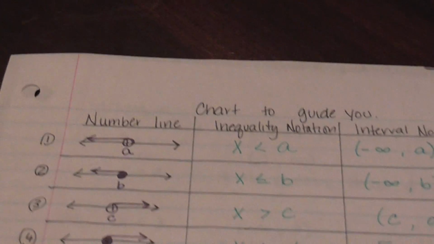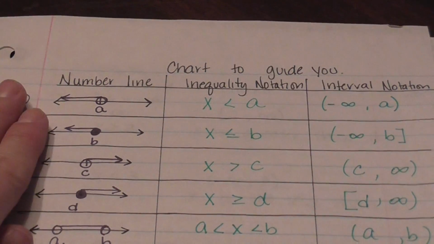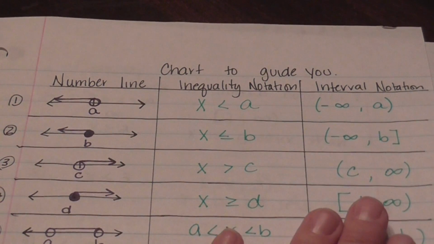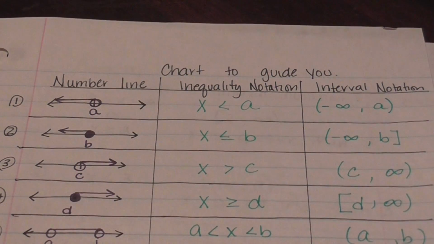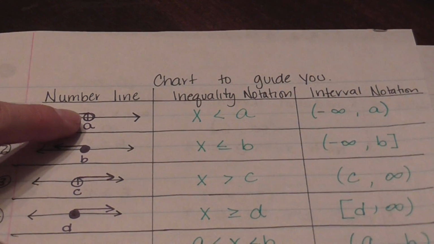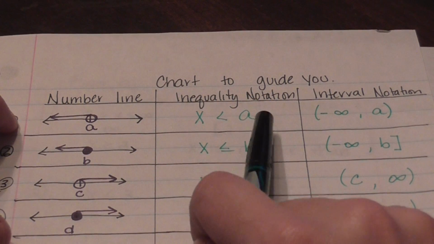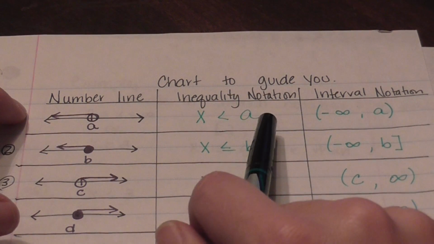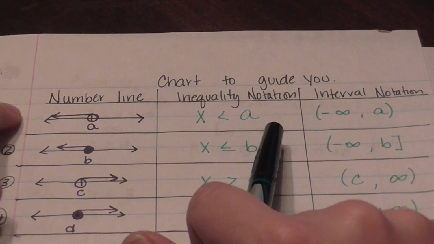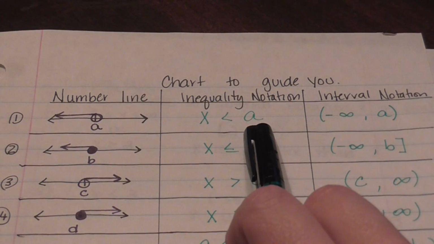So I've created this chart, and you should have a document that looks similar to this, just not all filled in, but this is the chart that takes you from the number line to the inequality to interval notation, so you have it all in one place and you've seen it before. So when you have number 1, you've got your open circle and then everything that's less than a, that would be x is less than some number a. We don't know what the number is, but it could represent any number on the whole number line. Alright, so your inequality notation is x is less than a.